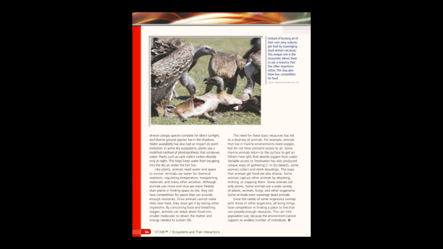Since the needs of some organisms overlap with those of other organisms, all living things face competition in finding a place to live that can provide enough resources. This can limit population size because the environment cannot support an endless number of individuals.